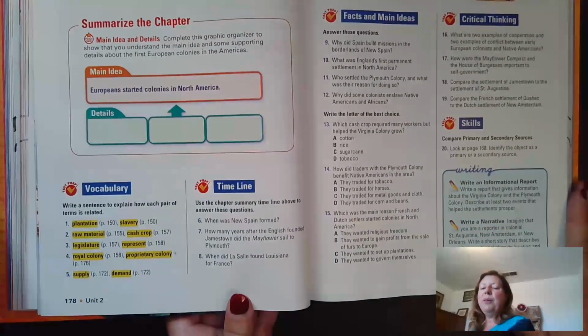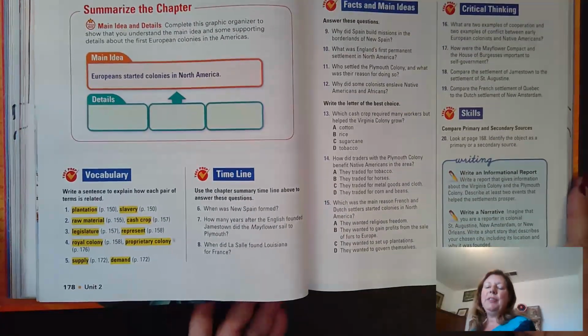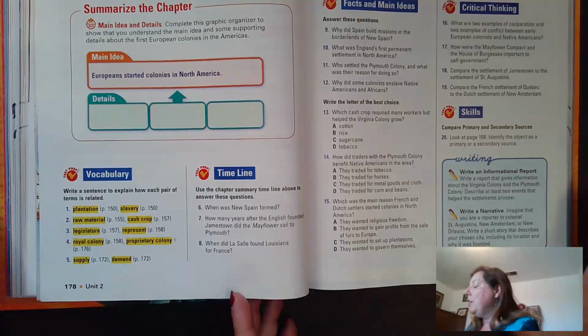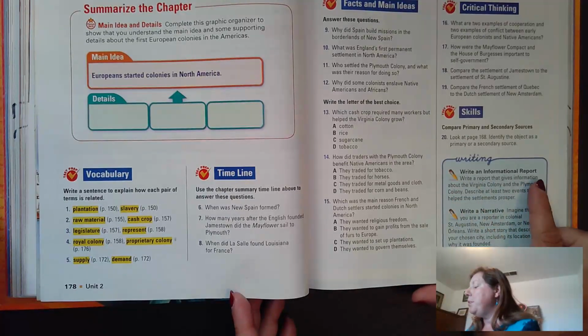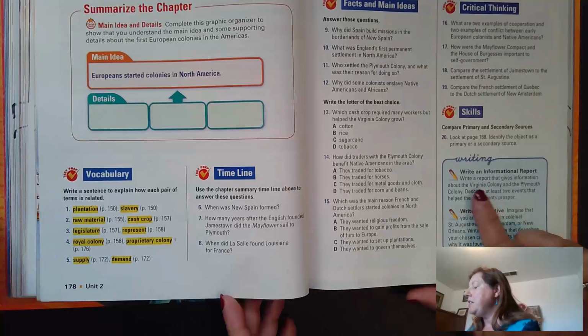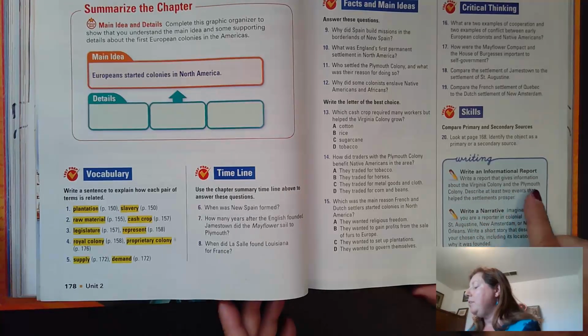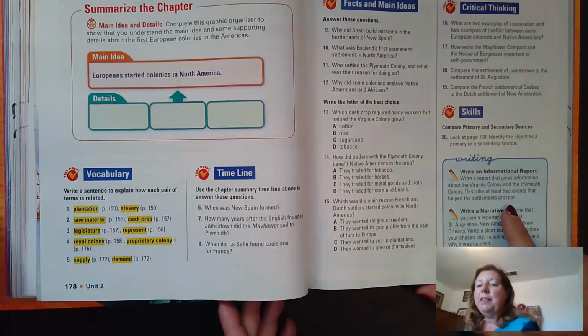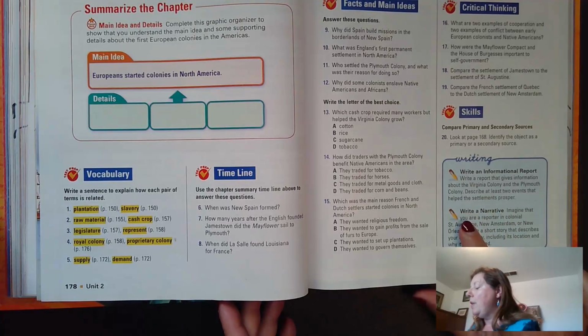Okay, and our writing. 2 forms. You can just choose one. Writing an informational report: write a report that gives information about the Virginia colony and the Plymouth colony. Describe at least 2 events that helped the settlements prosper. Write a narrative: imagine that you are a reporter in colonial St. Augustine, New Amsterdam, or New Orleans. Write a short story that describes your chosen city, includes its location and why it was founded.